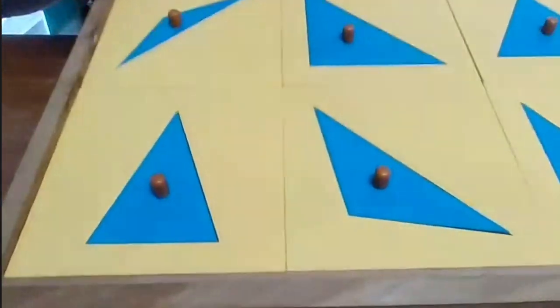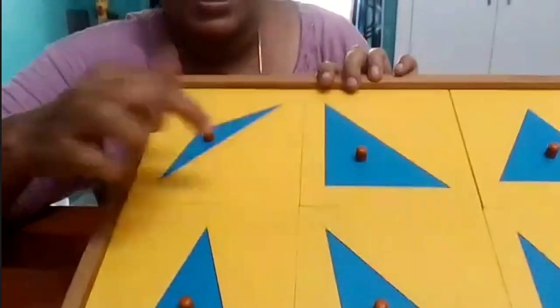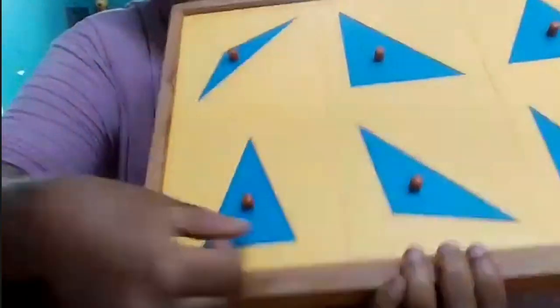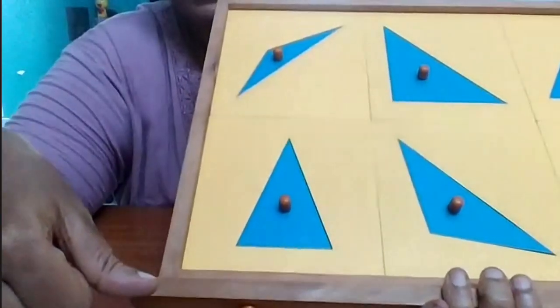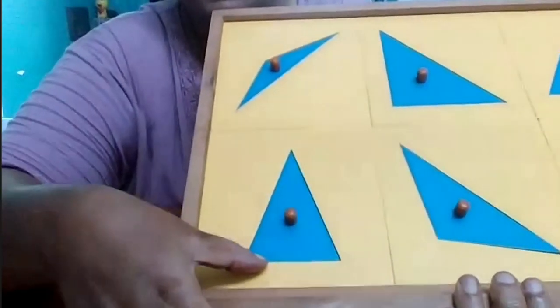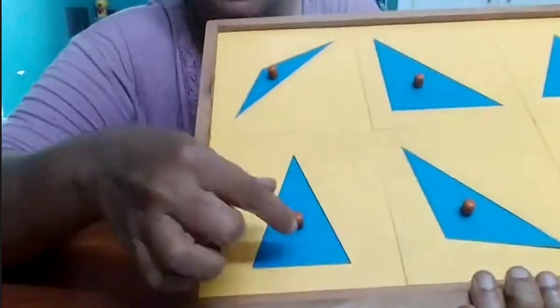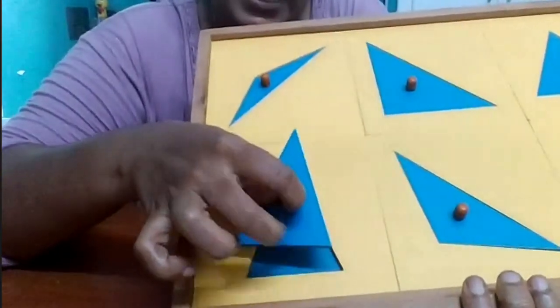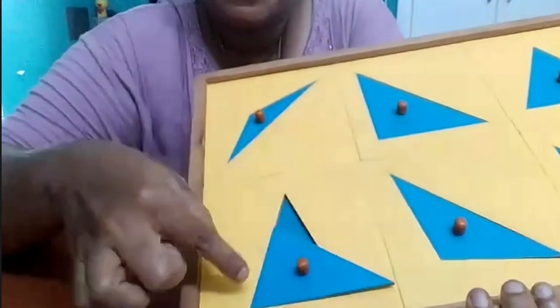For you to flip, just look at any one of the bases. How do you flip? You cannot do it randomly, right? It should be one process. Observe one side. Let us fix this side. This is one flip, right?